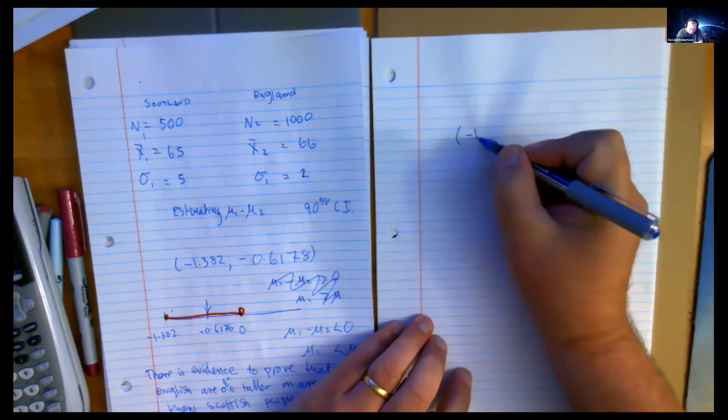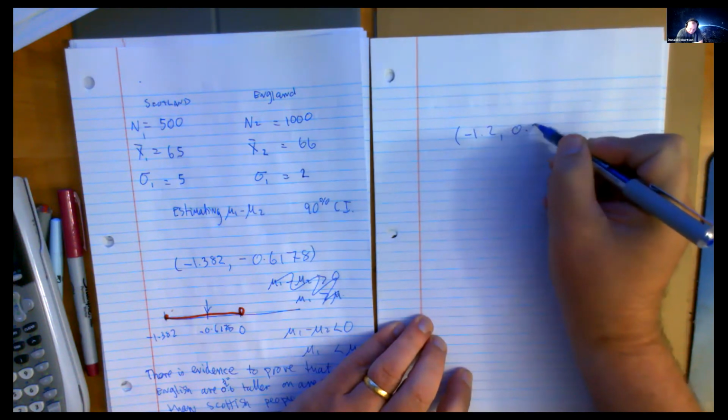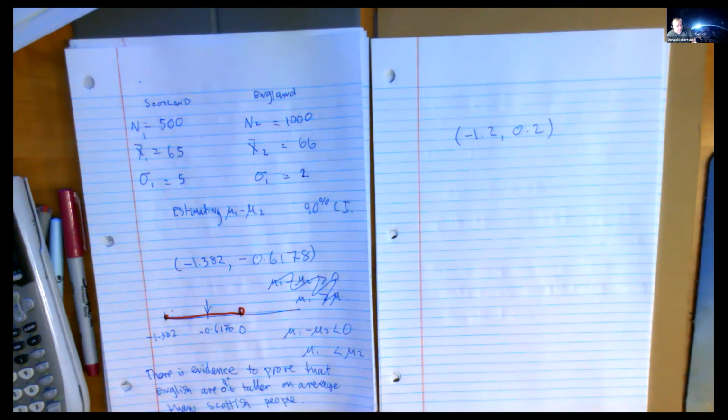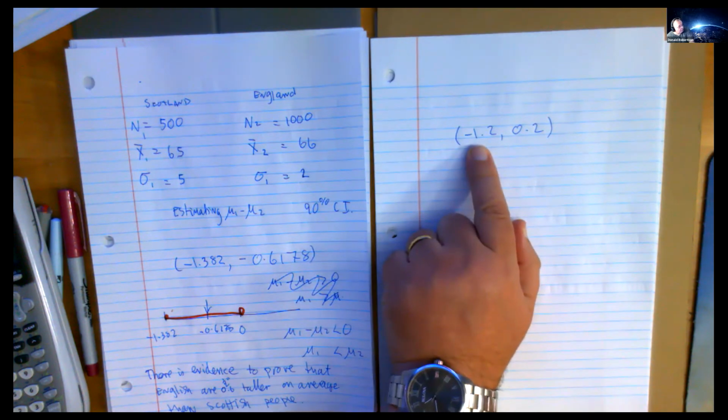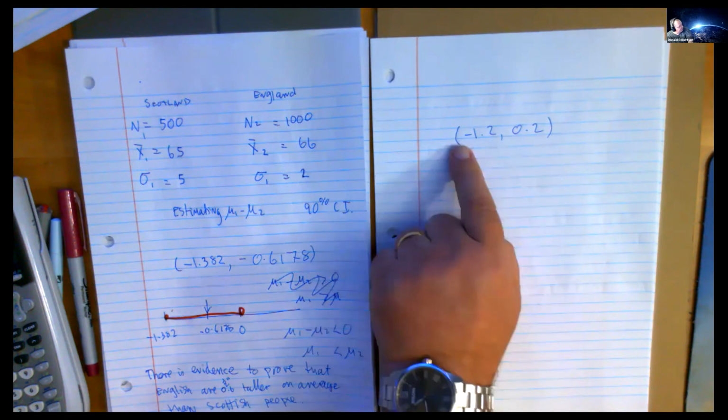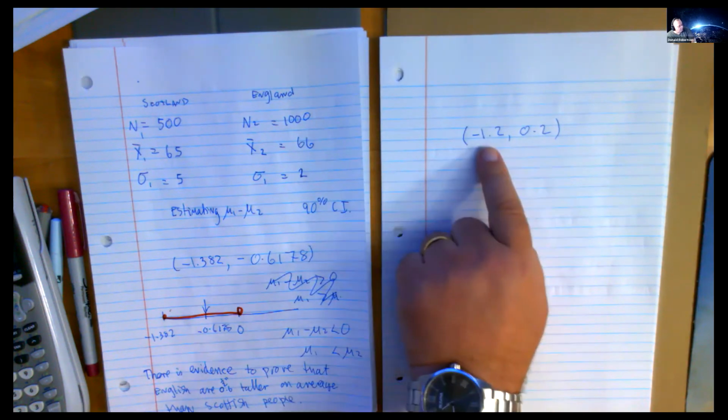Suppose we did this question, but the interval was negative 1.2 to positive 0.2. Because that could have happened, wouldn't that not be evidence that English are taller or smaller than the Scottish? Isn't it possible, at least, that Scottish people are 0.1 or 0.2 inches taller than English? It could be that the English are 1 inch taller than the Scottish. All of these numbers are just as likely as any other number. All of those differences are equally likely. And so there's no evidence to confirm one way or the other.